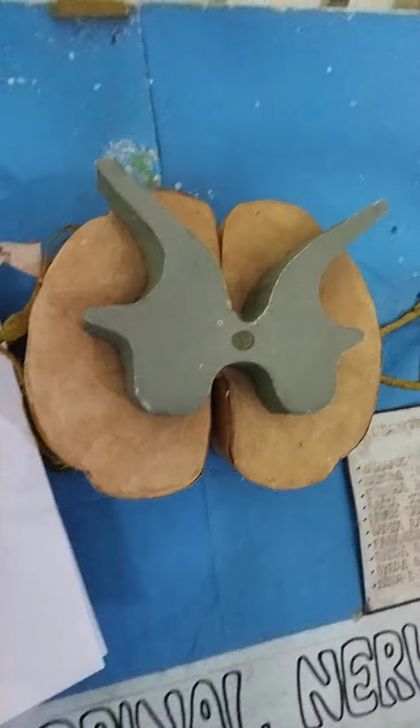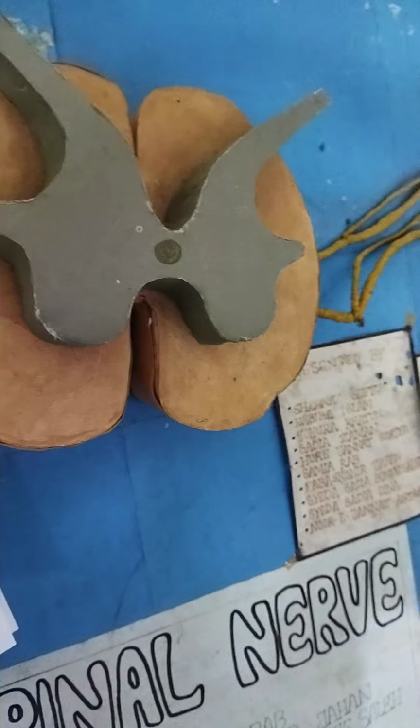This model is made by my students of SWMC 7th batch. These are the names of my students who created this beautiful model.